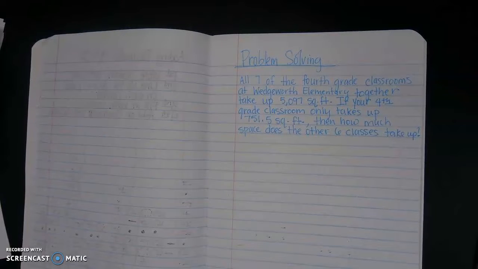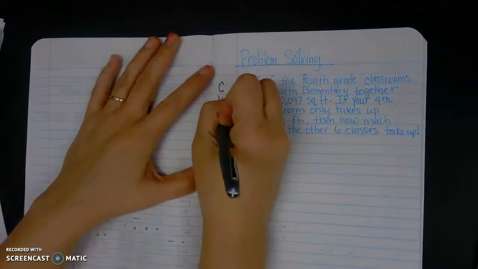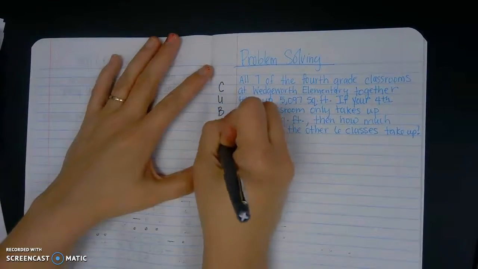All right, so you should have copied your new problem for today. It says all 7 of the 4th grade classrooms at Wedgeworth Elementary together take up 5,097 square feet. If your 4th grade classroom only takes up 751 and 5/10 square feet, then how much space does the other 6 classes take up? So your job today is you should have done your cube strategy first.